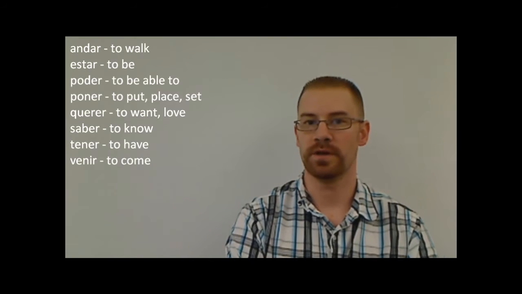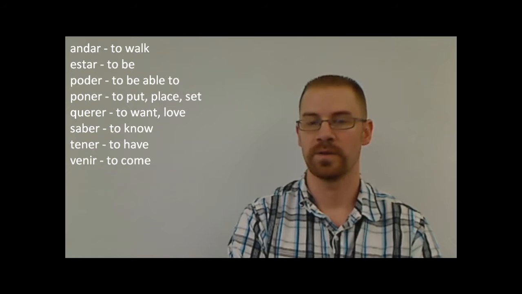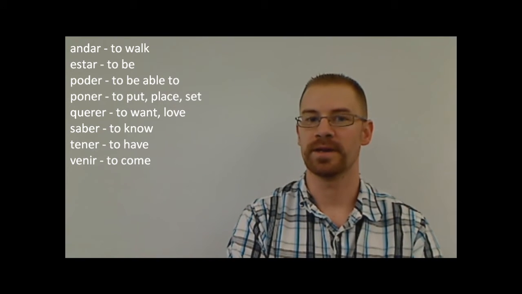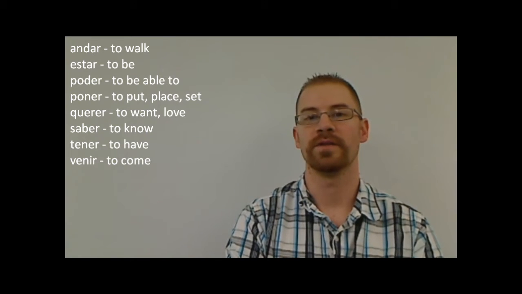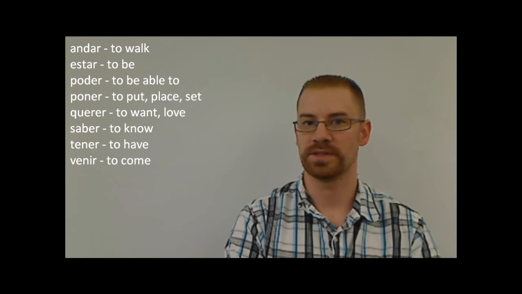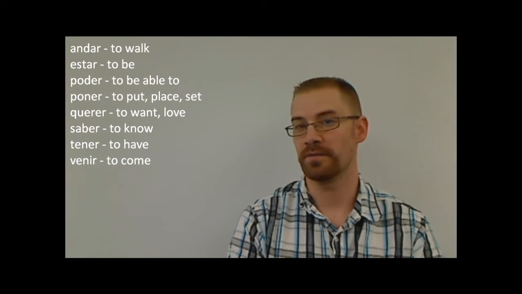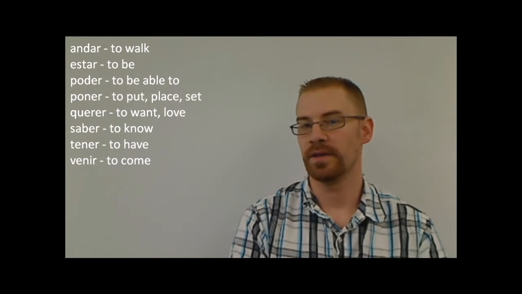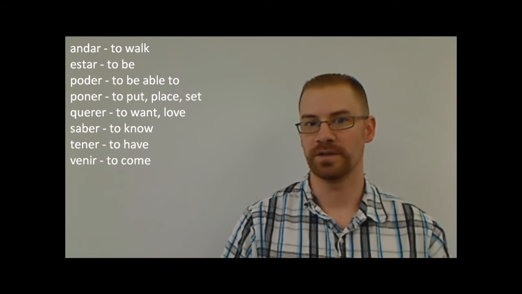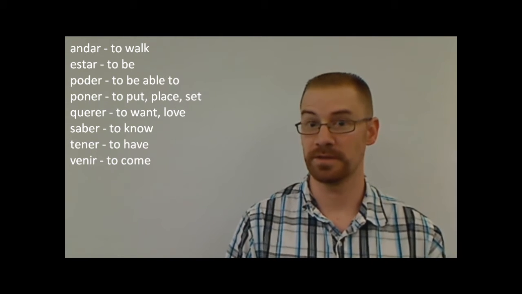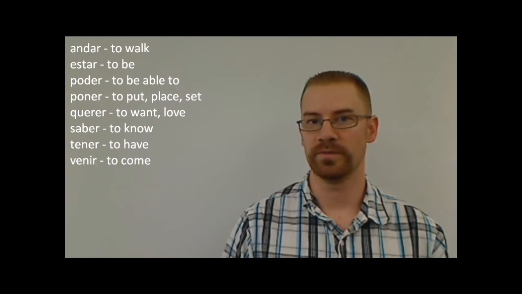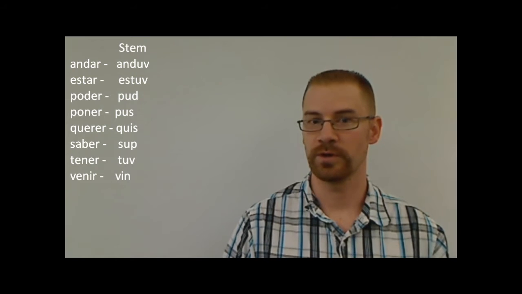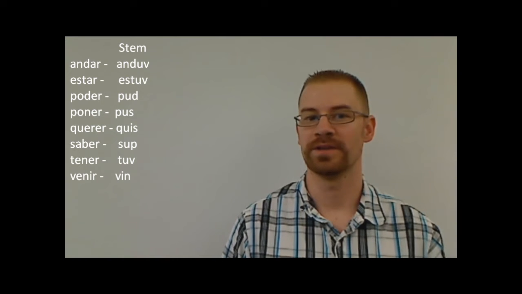So here we go. The verbs are andar, estar, poder, poner, querer, saber, tener, venir. Now these verbs all have an irregular change to their stem in the preterite. The stem is kind of when you take off the ending, the AR, ER, IR, and then what you're left with is the stem. So the stem is irregular, so I'm going to put the stem of these verbs next to the infinitive now. So I'll just tell you what those are really quick in the same order. It would be for andar, anduv, estuv, pud, pus, quis, sup, tuv, vin.